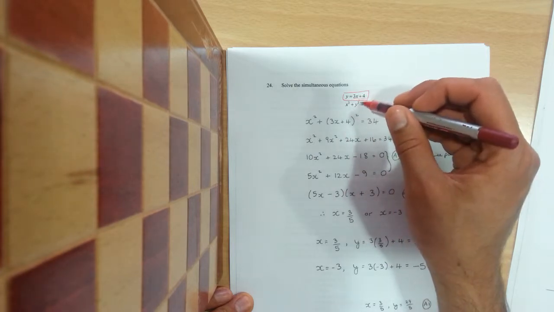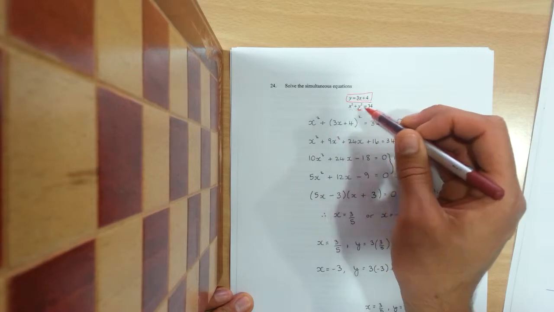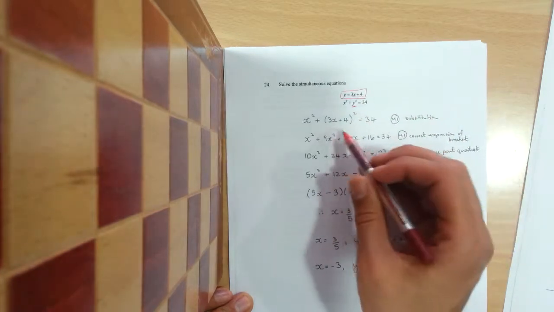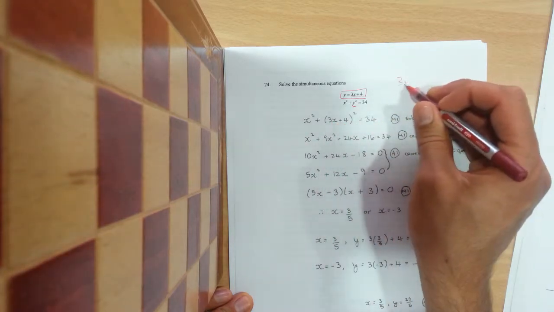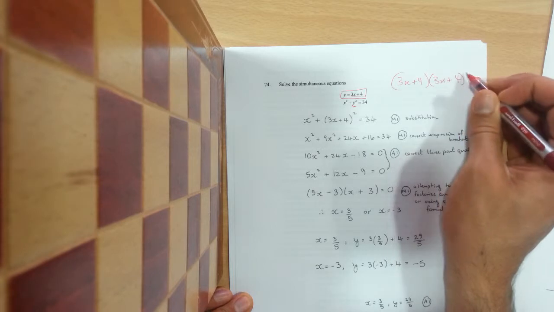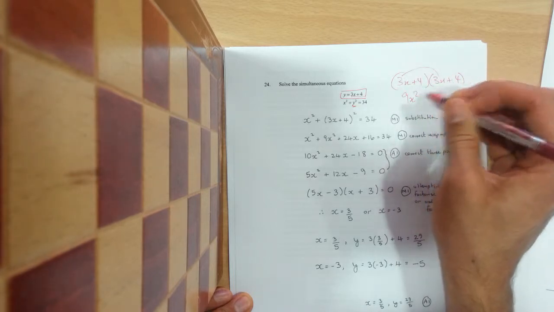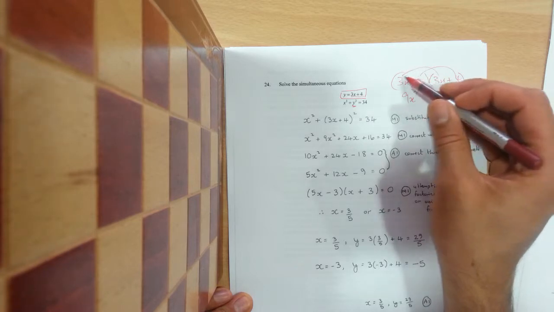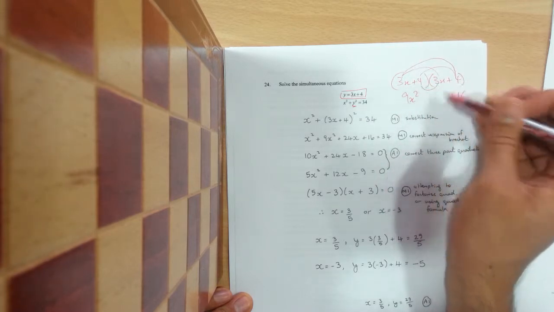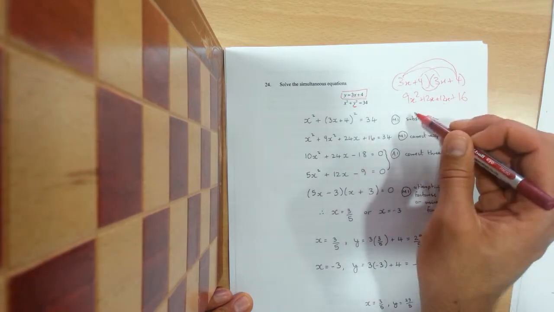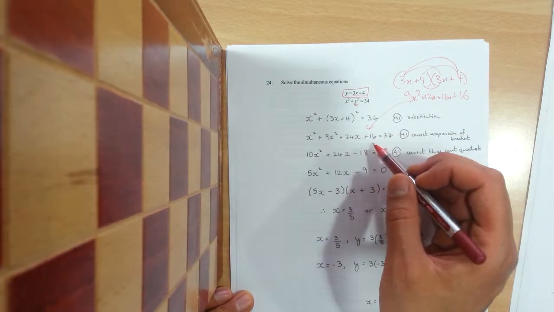So y equals 3x plus 4, you can replace y here with 3x plus 4, and it becomes x squared plus, instead of y squared, 3x plus 4 squared equals 34. 3x plus 4, when you square it, you do 3x plus 4 times 3x plus 4, it's not 9x squared plus 16, it's 9x squared plus 16 plus 3x times 4 plus another 3x times 4, so plus 12x plus 12x. And that simplifies to this, 9x squared plus 24x plus 16.